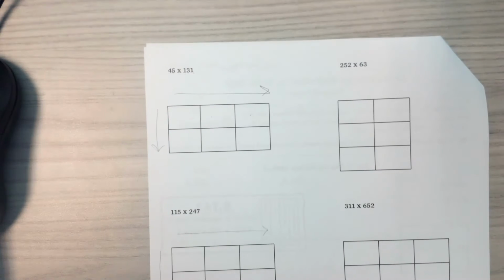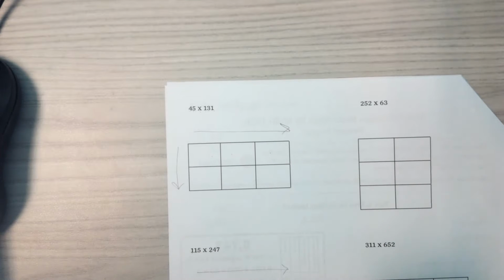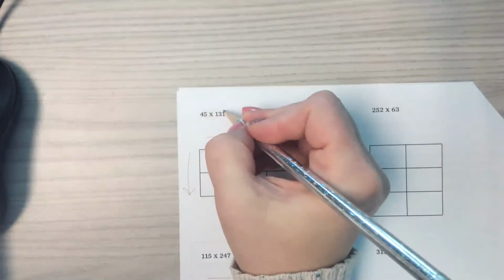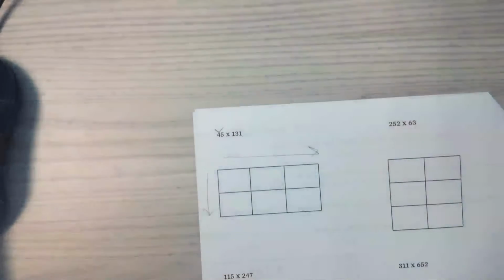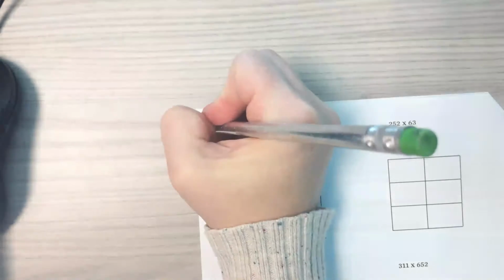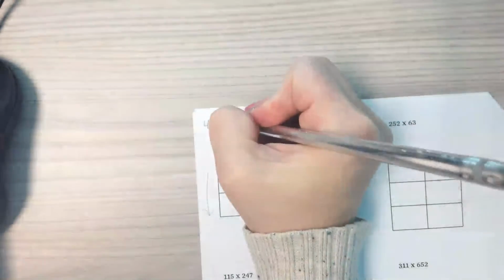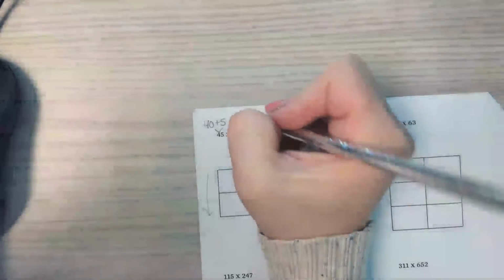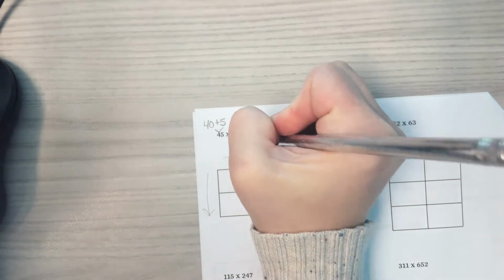Okay, so let's go back up at the top, and let's look at 45 times 131. We need to write that in expanded form. I think for these, I'm going to write my expanded form on top just so I have more room down here to work. So I know that 45 is 40 plus 5. And I know that 131 is 100 plus 30 plus 1.